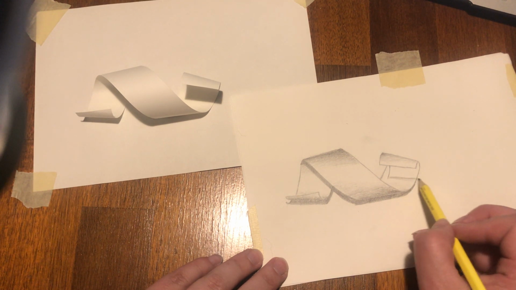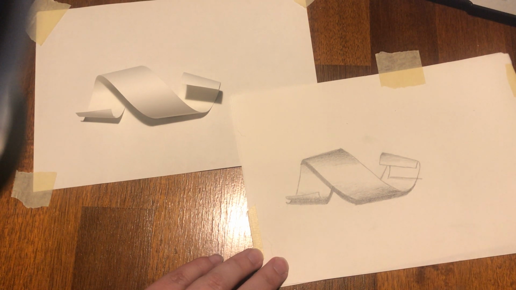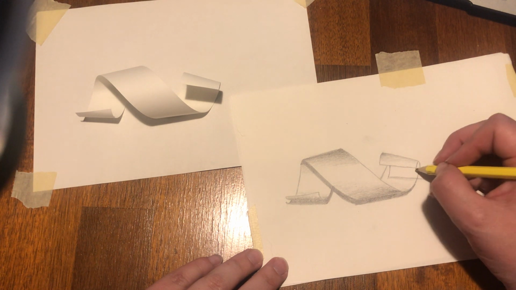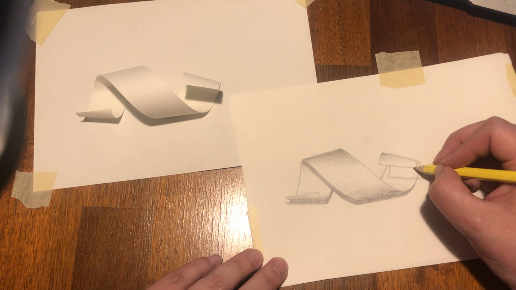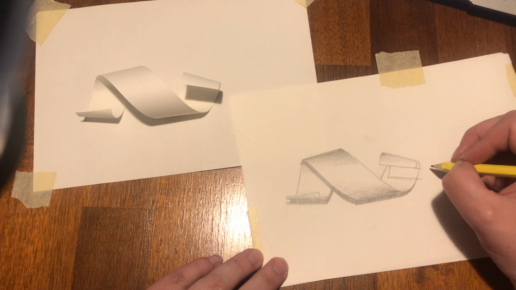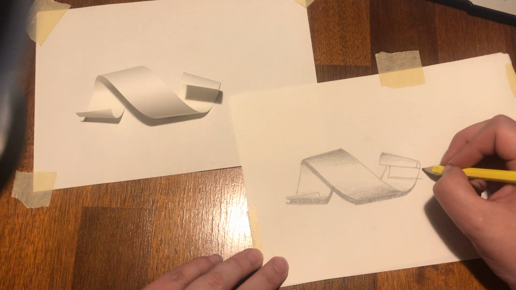Probably should have made it a little bit thinner, but oh well. I didn't. And then I'll go ahead and pull this guy over. Looks like the shape of my curl changed a little bit, so I'll teach you guys how to fix that. And then it just kind of connects down right here.